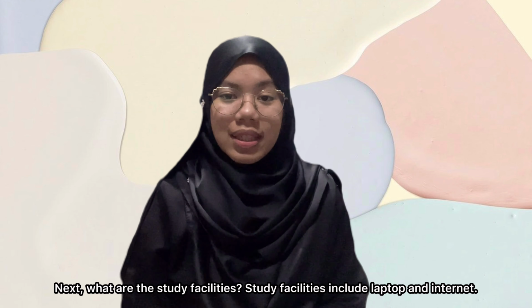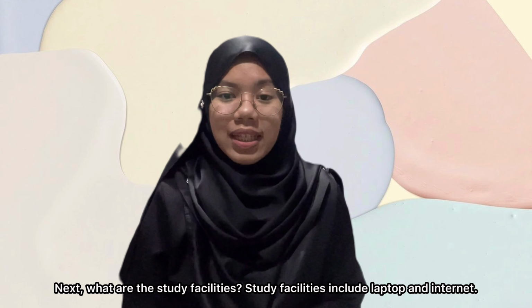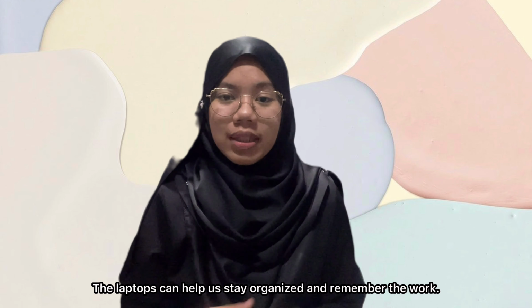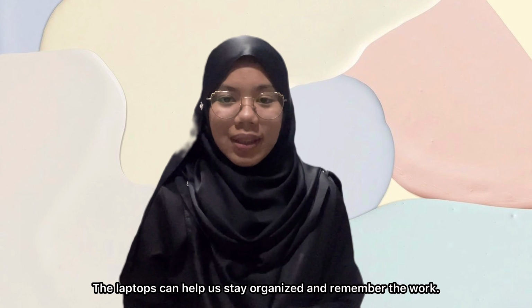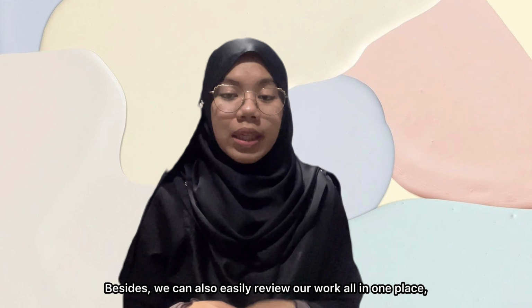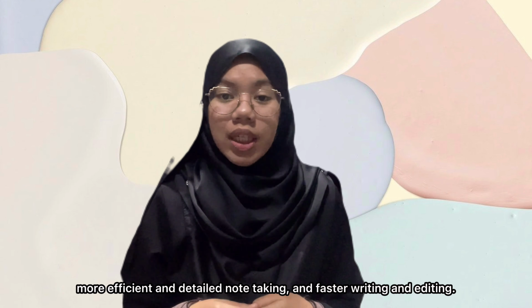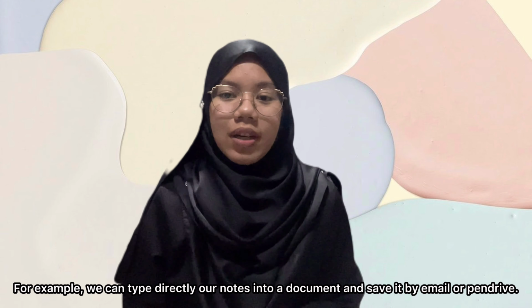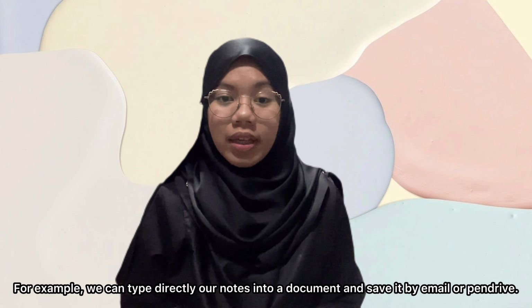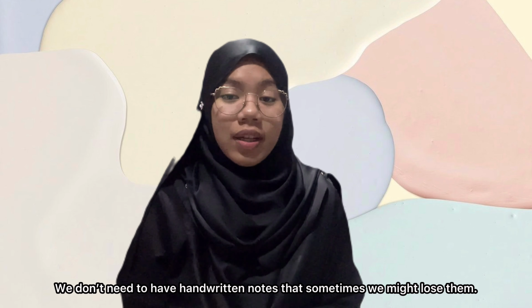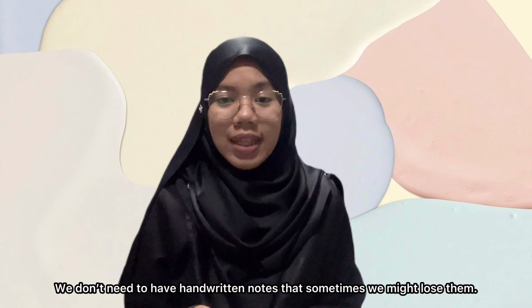Next, what are the study facilities? Study facilities include laptop and internet. The laptops can help us stay organized and remember the work. Besides, we can also easily review our work all in one place, with more efficient and detailed note-taking, and faster writing and editing. For example, we can type our notes directly into a document and save it by email or pen drive. We don't need to have handwritten notes that sometimes we might lose.